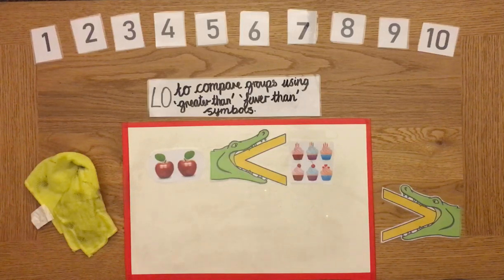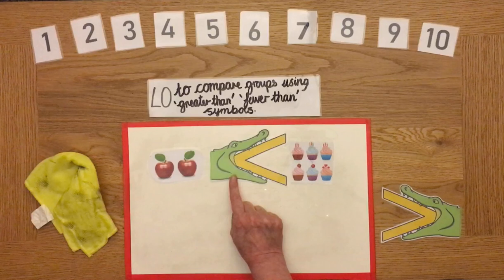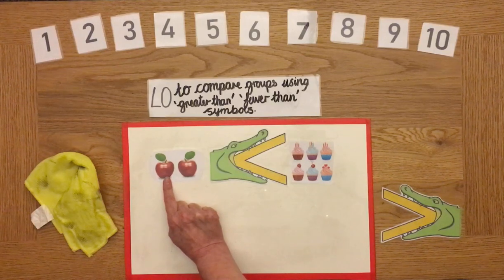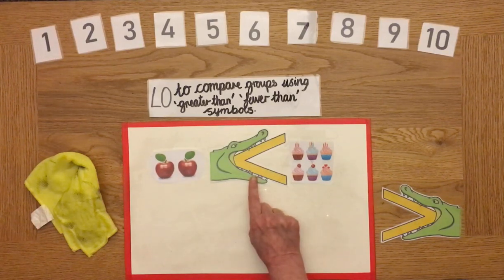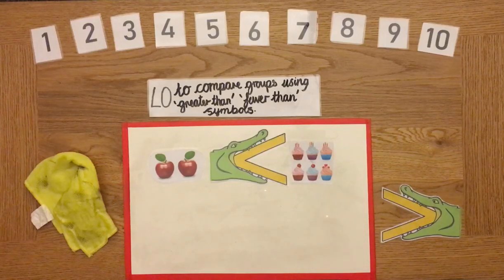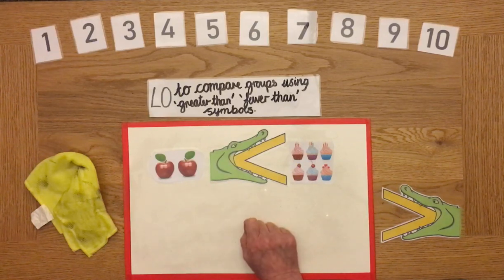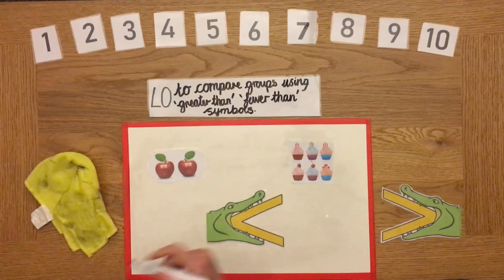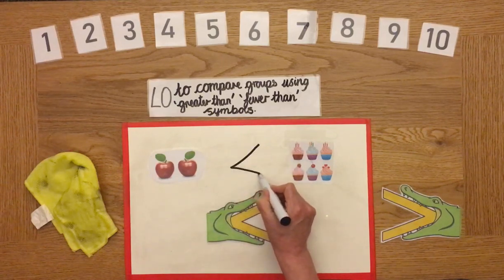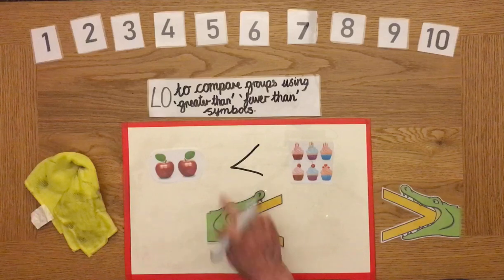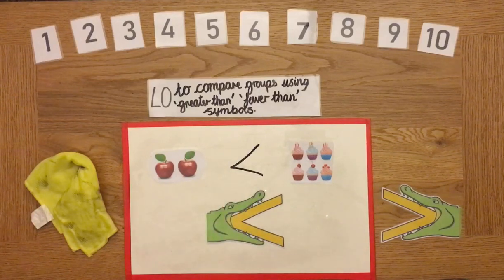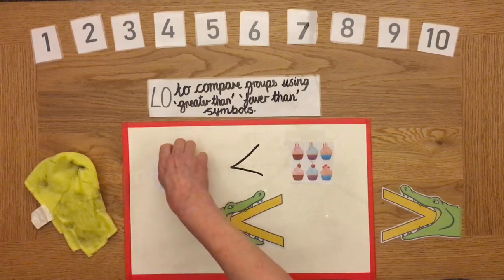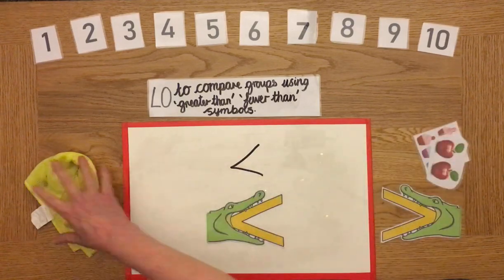So this is the symbol for less, fewer than. So 2 apples are fewer than 6 cupcakes. We're comparing 2 groups, but we don't need to use the words. Normally in school we use the symbol, the less than symbol. We just have to imagine that that is a crocodile, because we know crocodiles are so hungry. We're going to find some more things for the crocodile to eat.